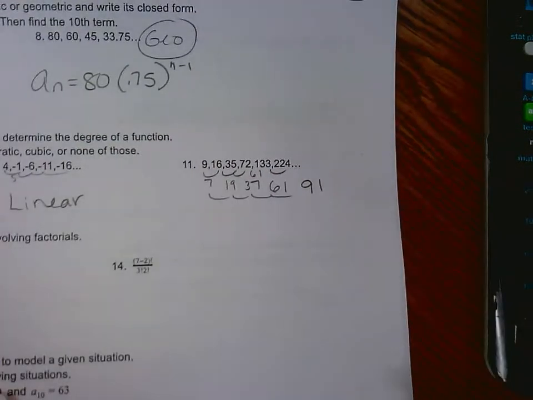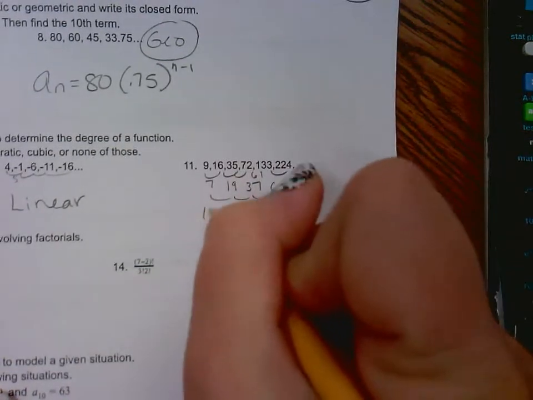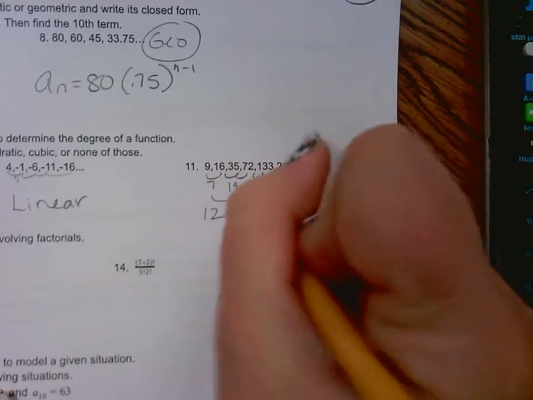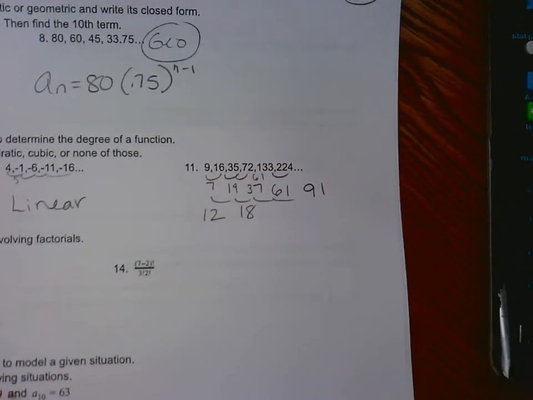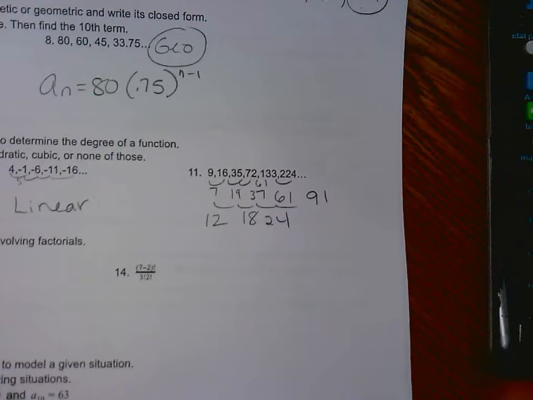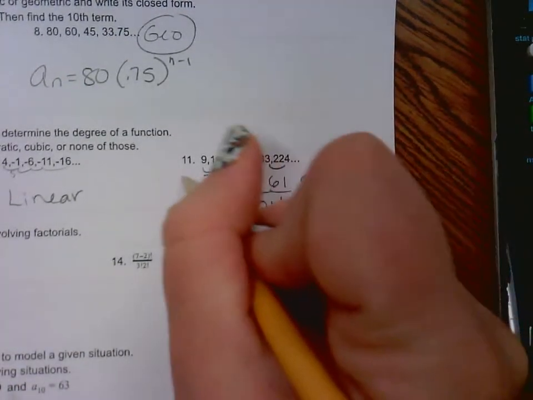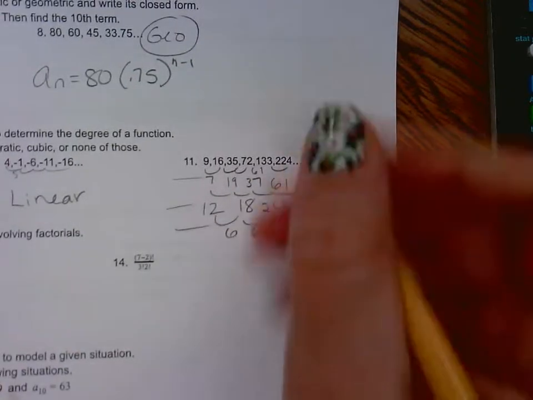Let's see, 19 minus 7, so this is 12. 37 minus 19 is 18. 61 minus 37 is 24. And then 30, and then this looks like 6, 6, 6, 6. So this was the first order, second order, third order, so this would be cubic.